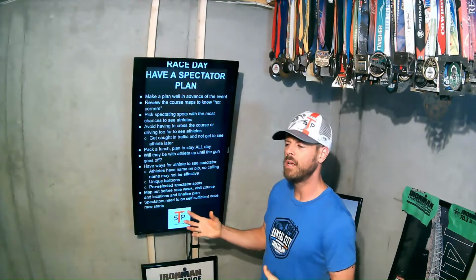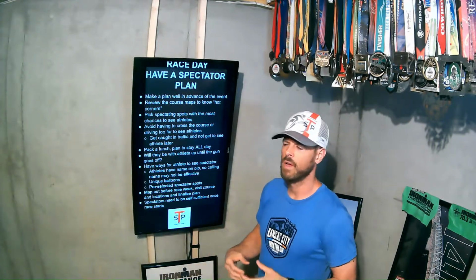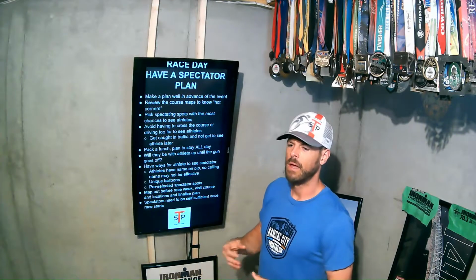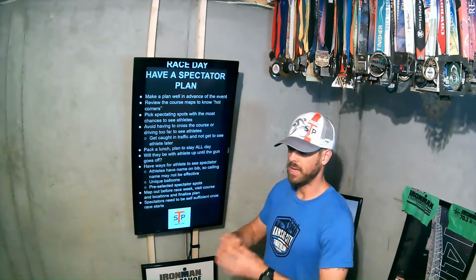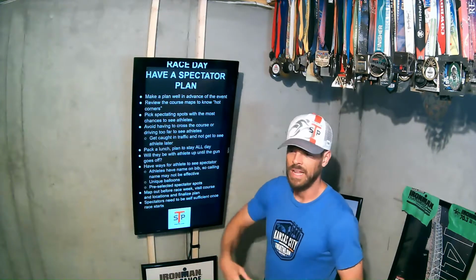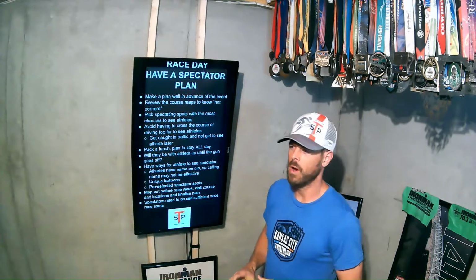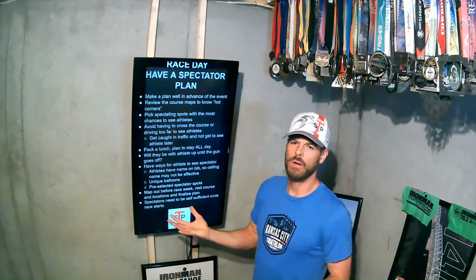Some races are good. They're around populated areas that have plenty of options for food, for water, for shelter, for anything. Ironman Chattanooga is great. It's right there by the Riverwalk area. There's plenty of shops, restaurants. You can leave. It's pretty accessible as far as coming and going, as far as spectators and parking. But basically, you can park there and be all day.